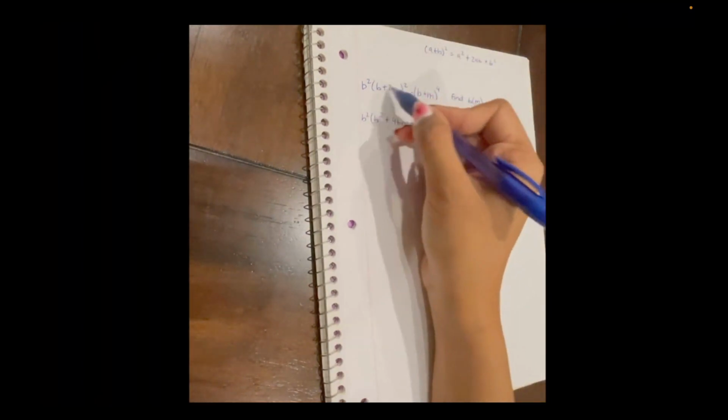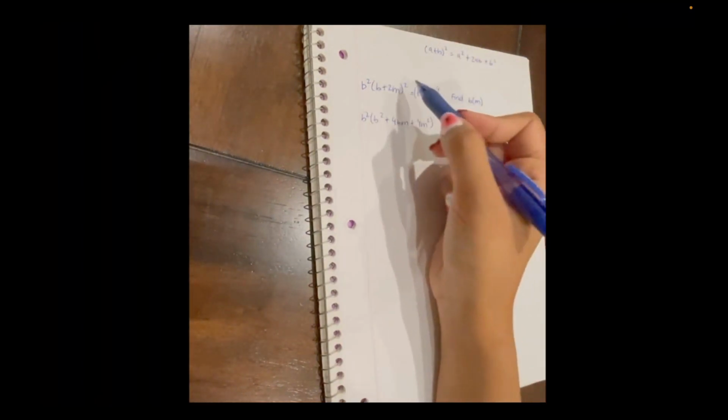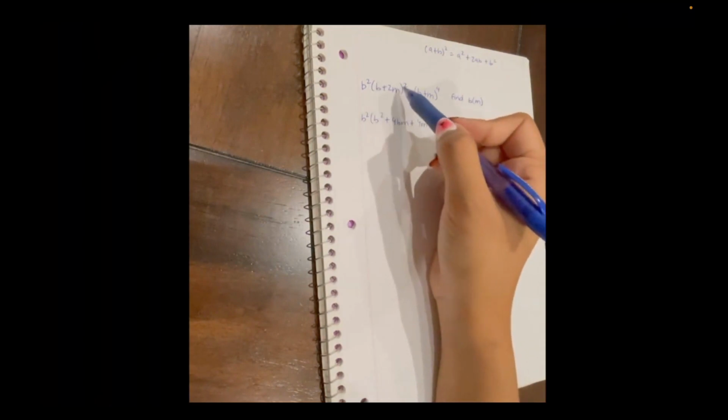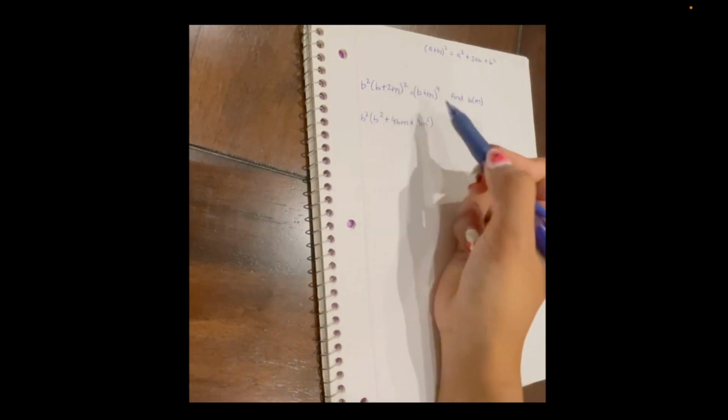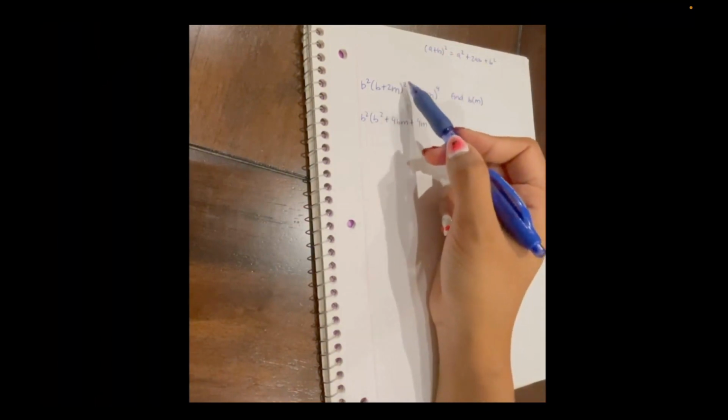Since (a + b) squared equals a squared plus 2ab plus b squared, we just apply the same thing over here. So we got b squared, and then we have b times 2m times 2, so that would be 4bm, and then we have 2m squared, so that would be 4m squared.